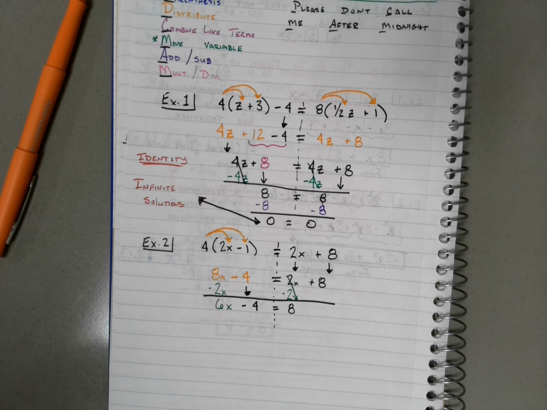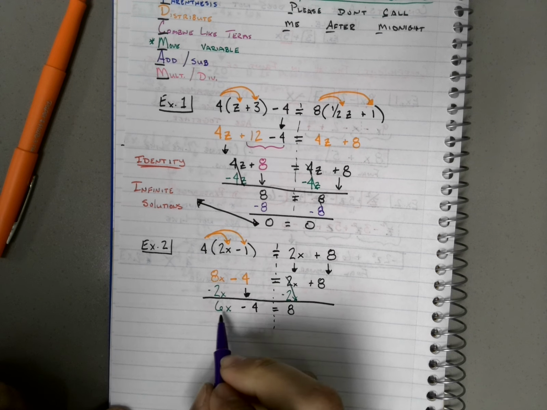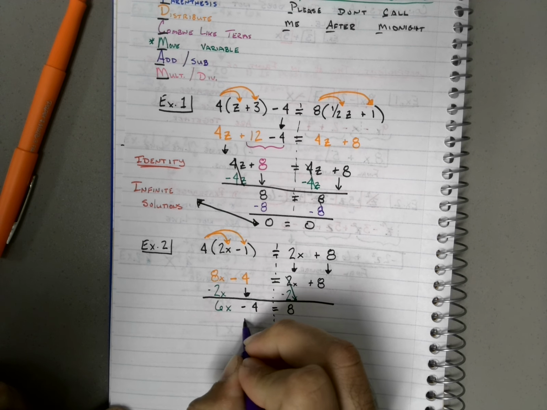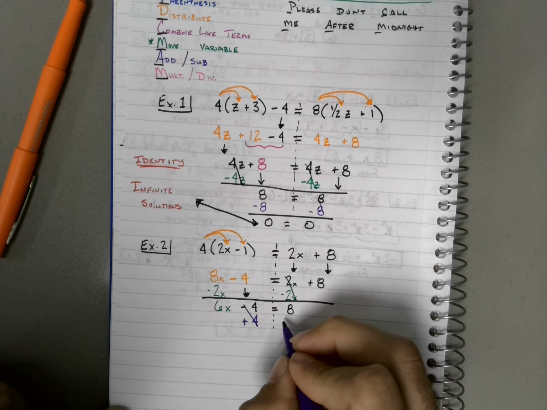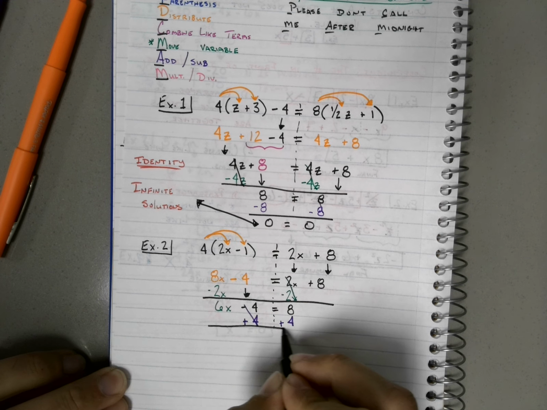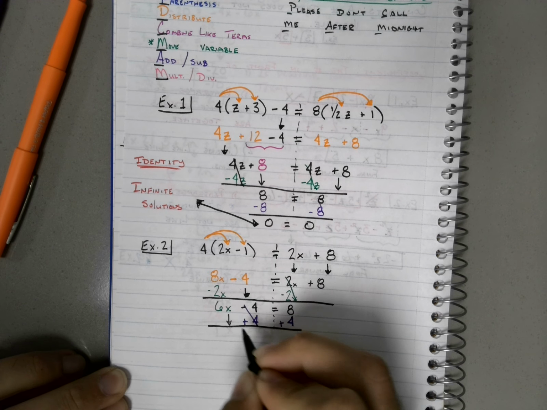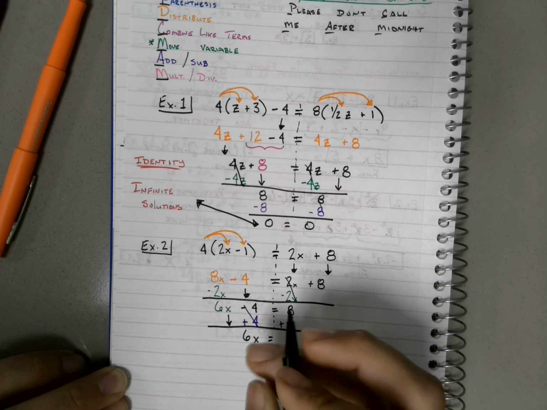In a two-step equation, the first thing we get rid of is our addition and subtraction. So the opposite of minus 4 is plus 4. Those will cancel. What you do to one side, you do to the other. So I bring down my 6x, because that's all that's left over here. And 8 plus 4 is 12.